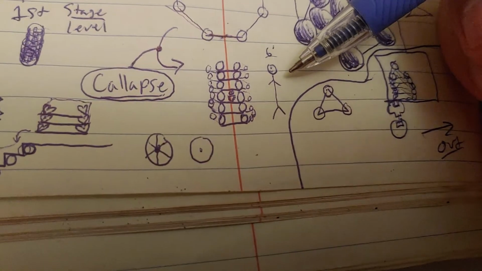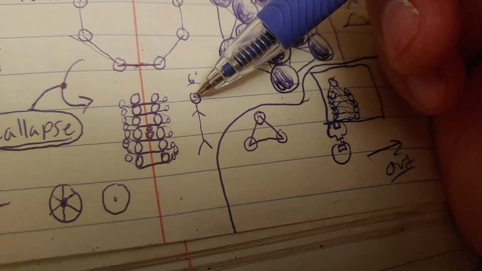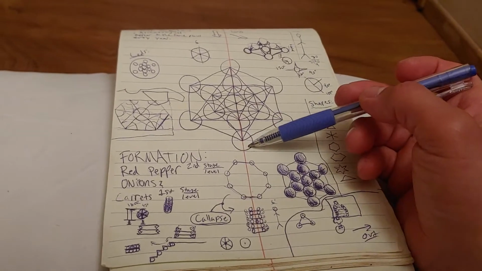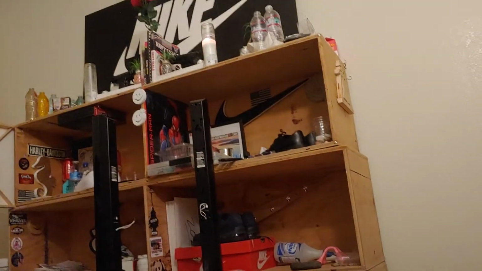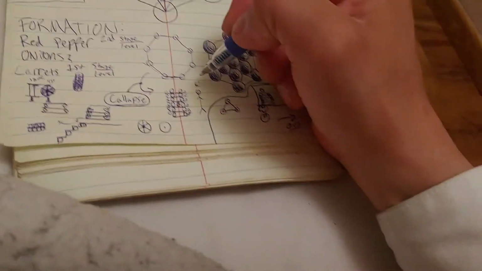Because look at this little human figure. Look at his head. What is it? It's a circle. It's a sphere. And that's how God created us. With shapes and stuff, you know? Everything is created that way. Even our eyes and everything.